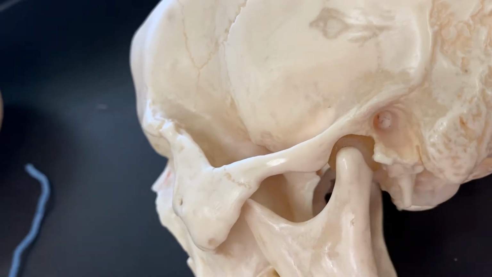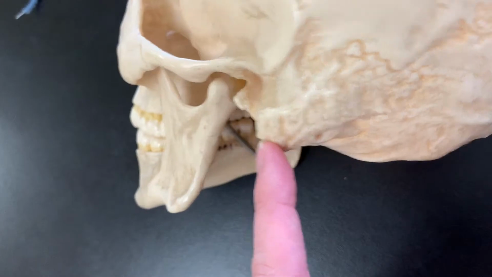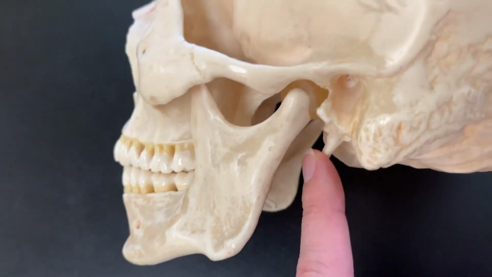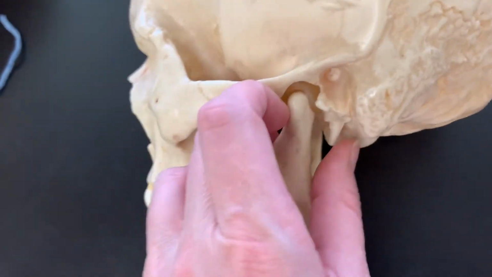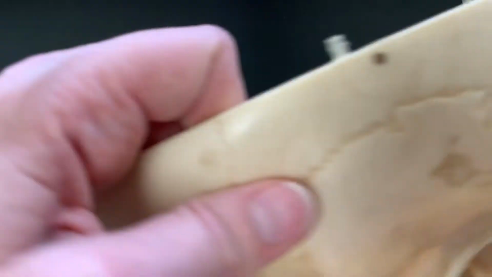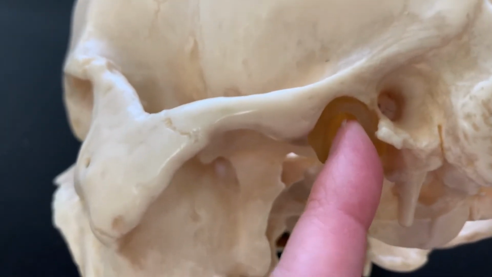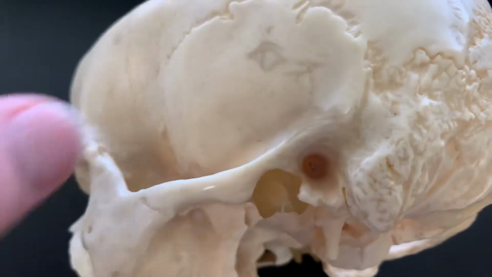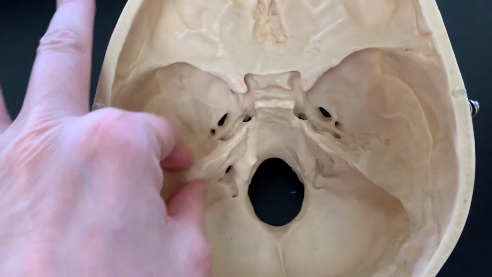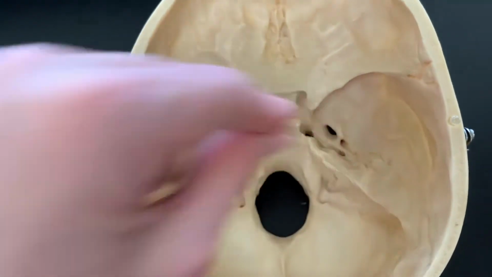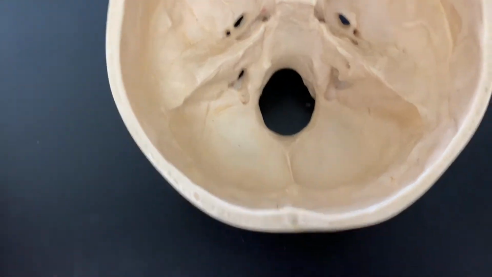And what's the ear hole here? External acoustic meatus. And what's this big bump? Mastoid process. And the little skinny bump? Styloid process. And what's that bit where the mandible is attached? That bit where the mandible was attached is the mandibular fossa. Okay, going inside now. What are these mountain ranges? Those are the petrous parts.